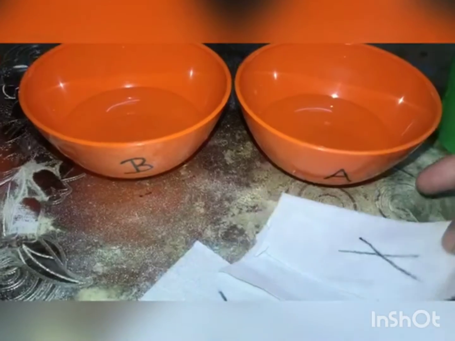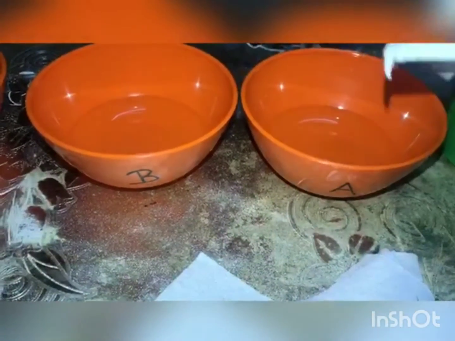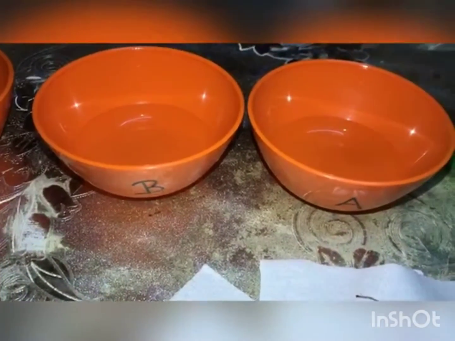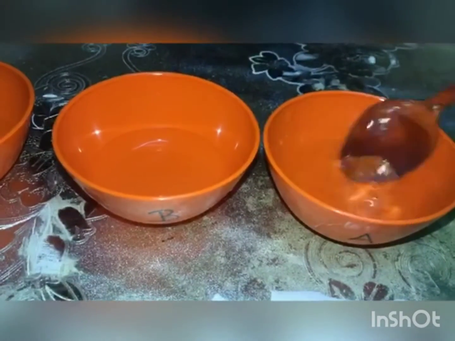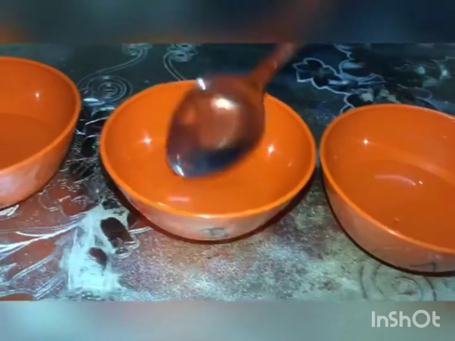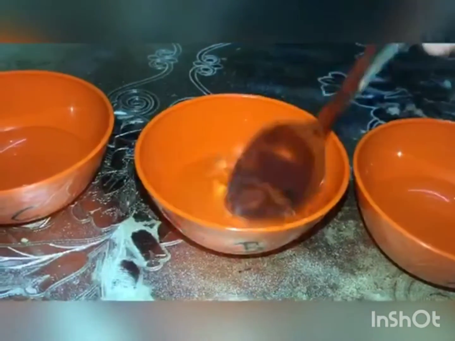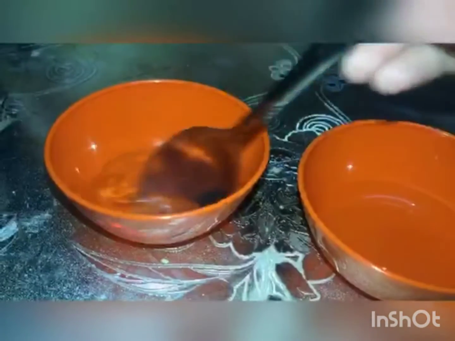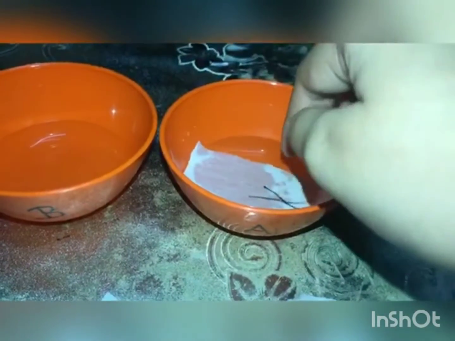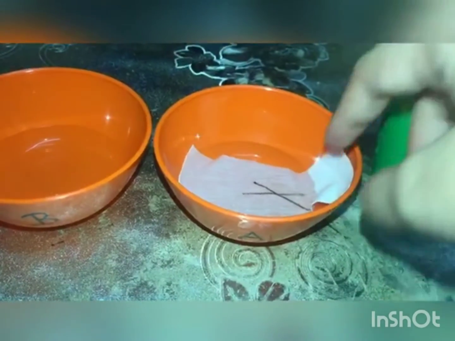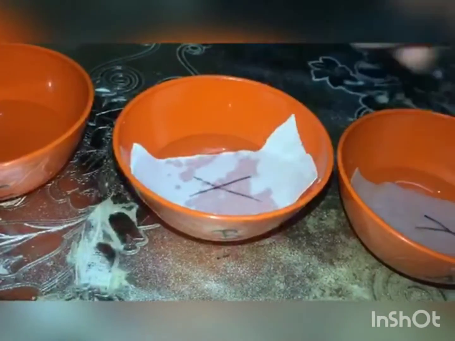Then I stir the solution, first for container A, container B, and container C. After that, I put the stain on container A and container B, also container C.